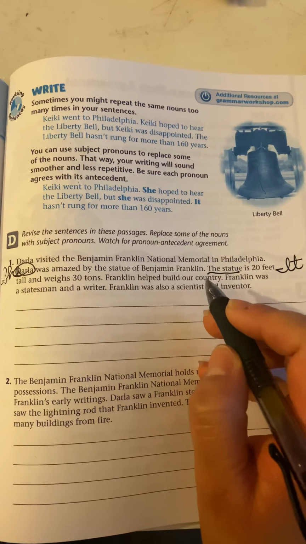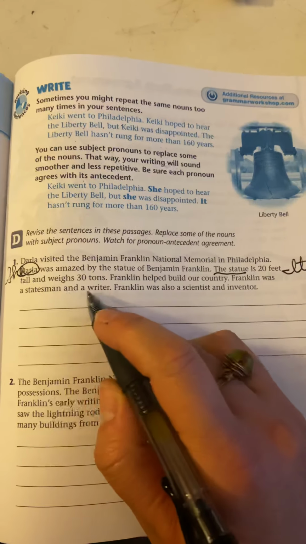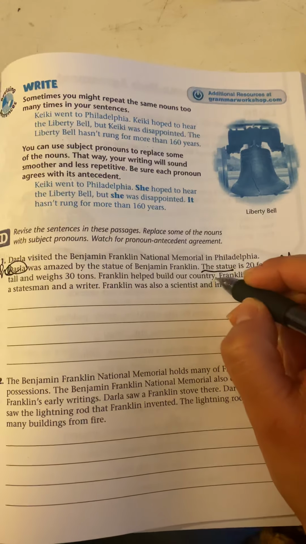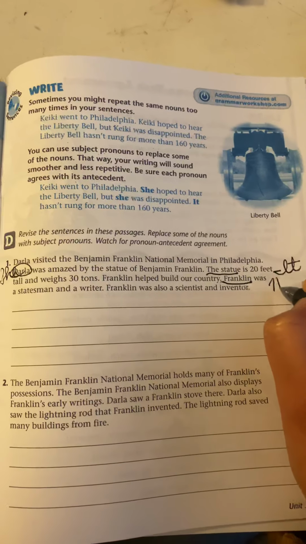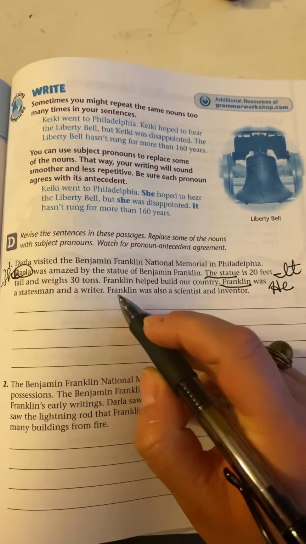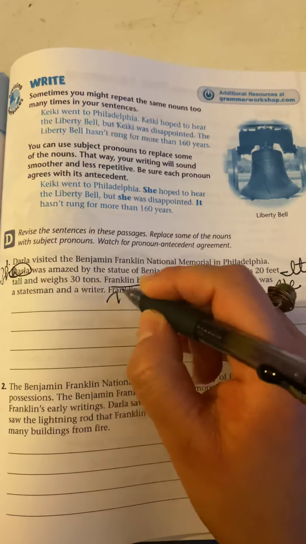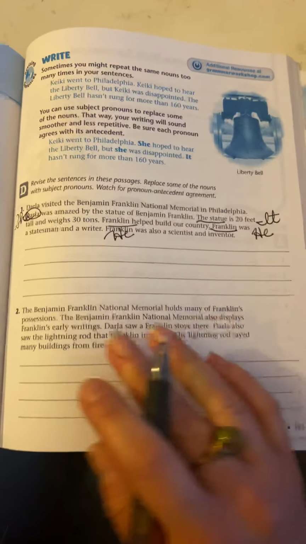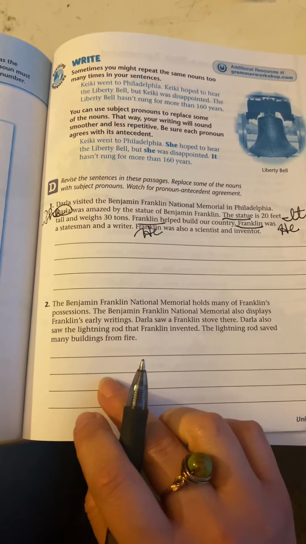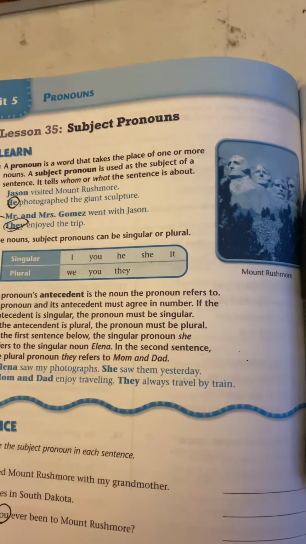Franklin helped build our country. Franklin was a statesman and a writer. Do we need to say Franklin again? We can say he. And then Franklin was also a scientist and inventor. We can take out Franklin and put he. Okay, so you can do the same thing for number 2. All right, and that is subject pronouns.